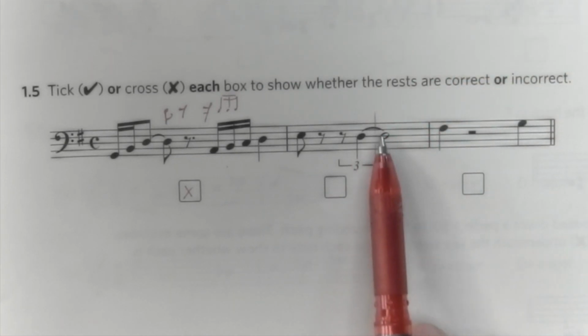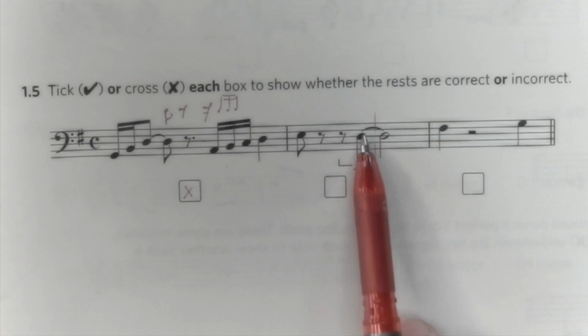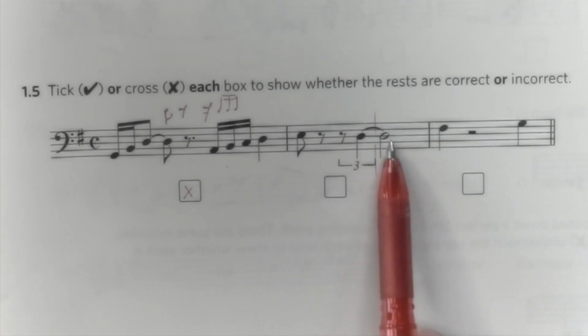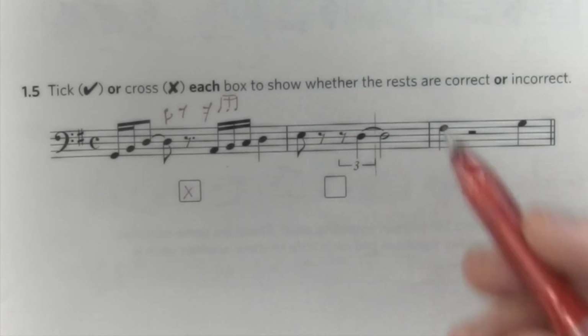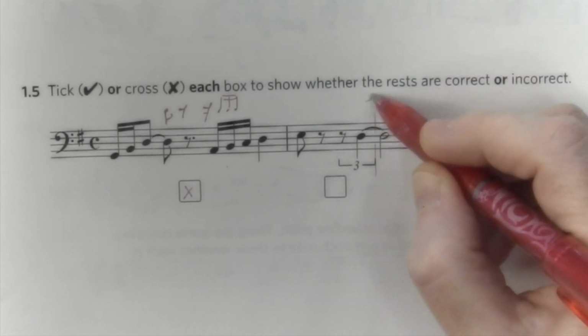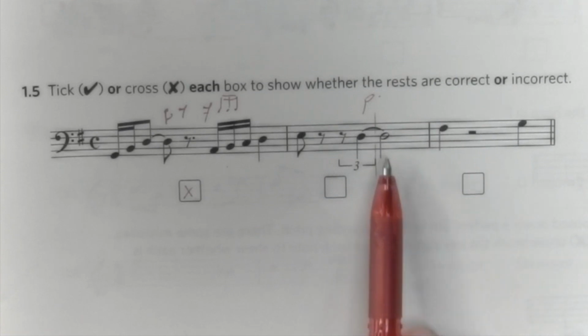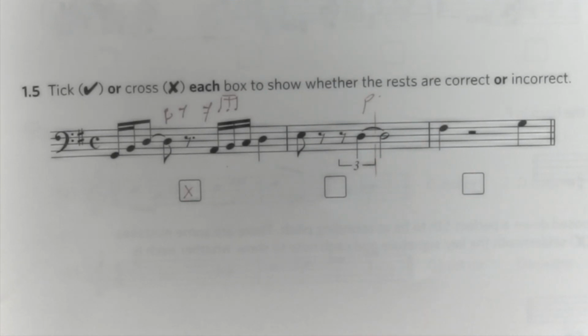And this tie demonstrates that actually this is the middle of the bar. They couldn't merge this. So for example, they couldn't put a dotted minim here, even if 1 crotchet plus 1 minim equals a dotted minim. They couldn't do it because if you would do it, you would mess up the middle of the bar, and you can't. We have to see 1 and 2, 3 and 4.